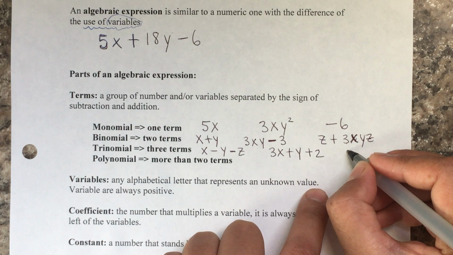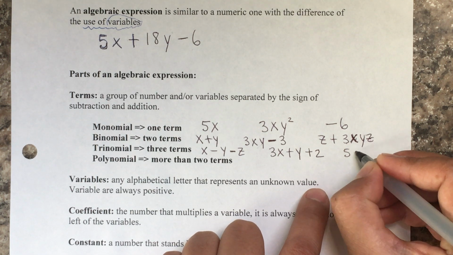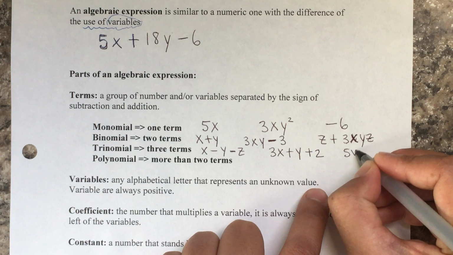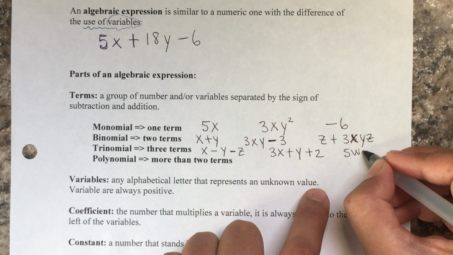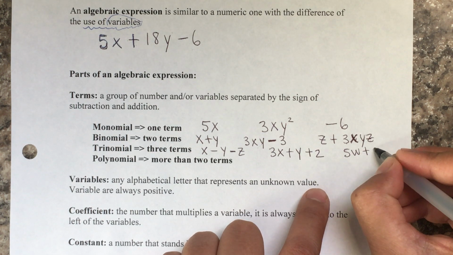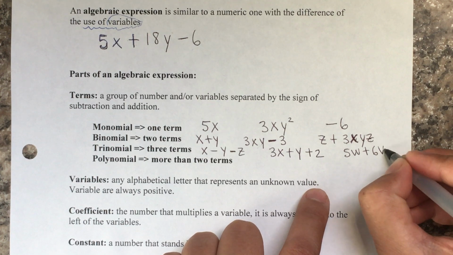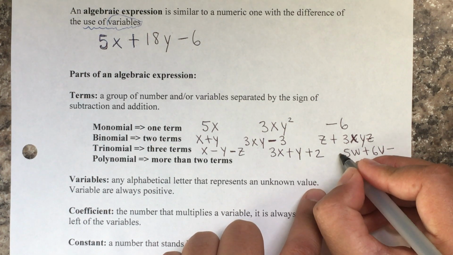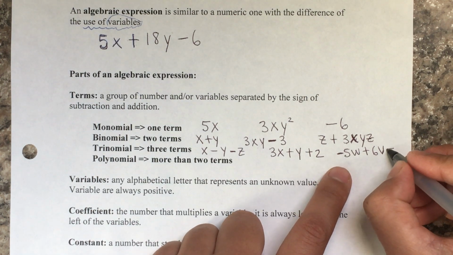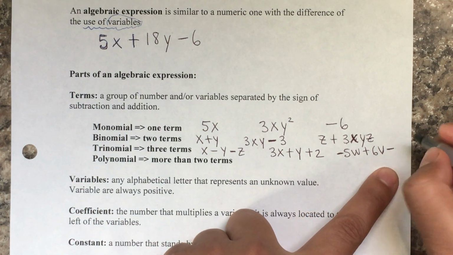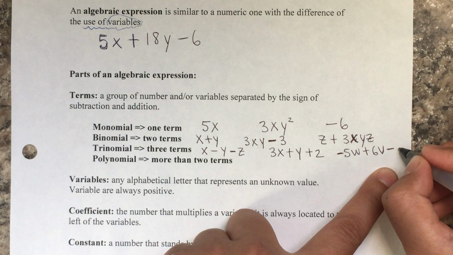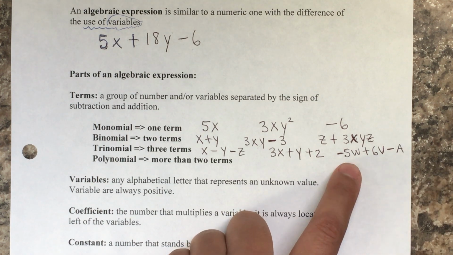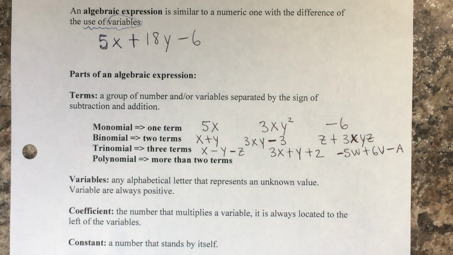Another one might be, let's see, 5w plus 6v minus, and you can even have a negative at the beginning as well. Okay, let's see, minus a. Okay, so that's a trinomial.